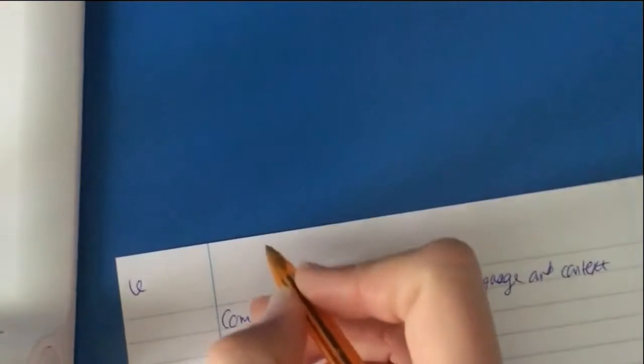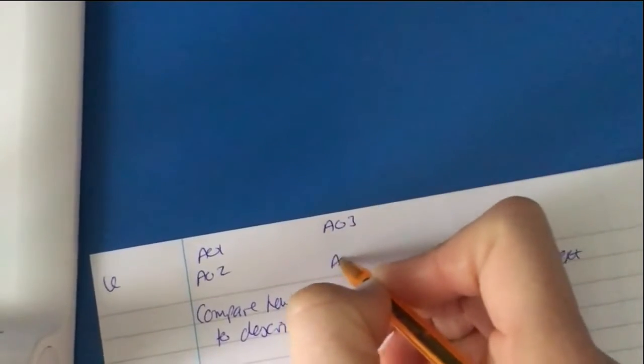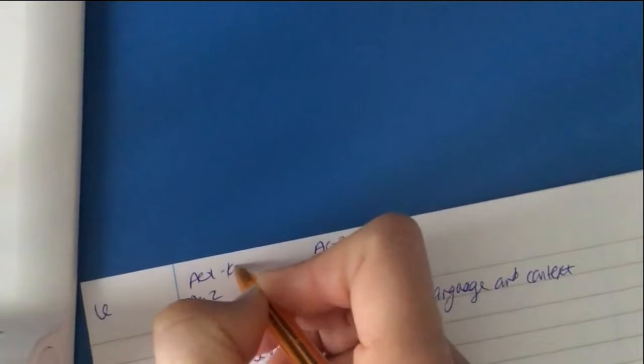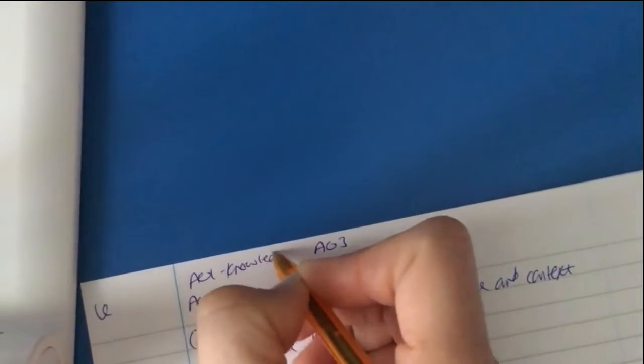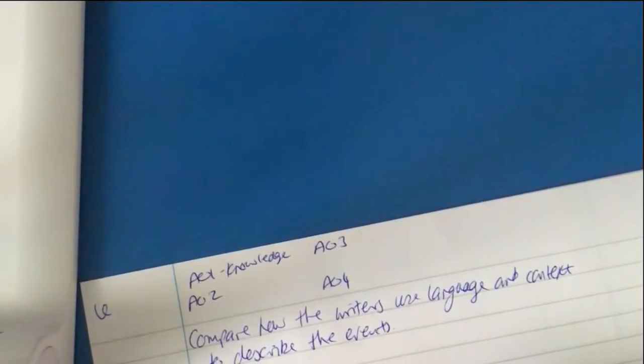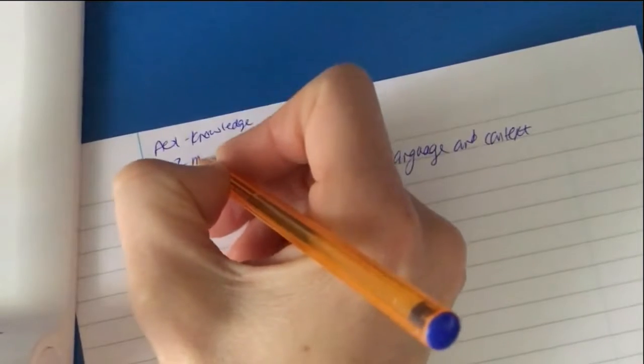Okay, thinking about our assessment objectives, we've got AO1, AO2, AO3 and AO4. What's AO1? Knowledge. Compare... AO2? Oh, it's not knowledge. Meaning.